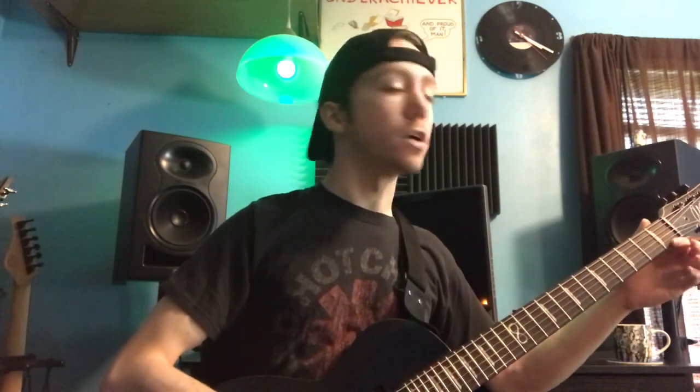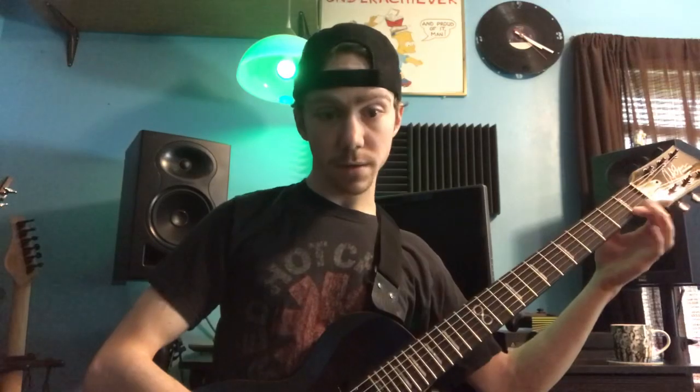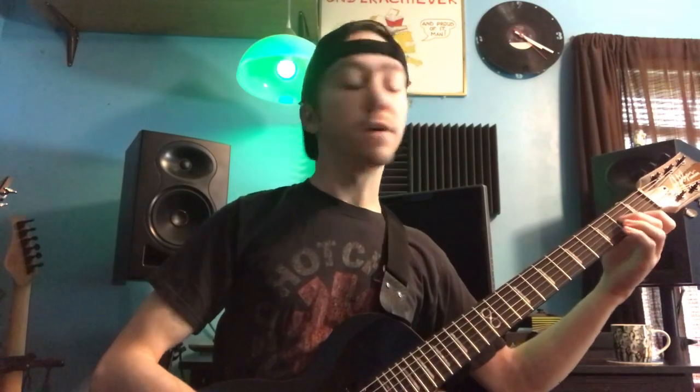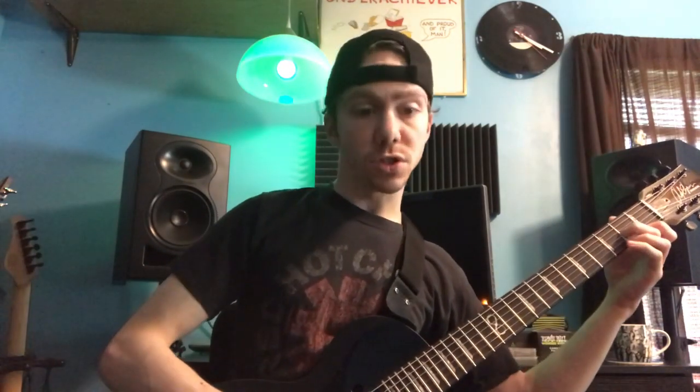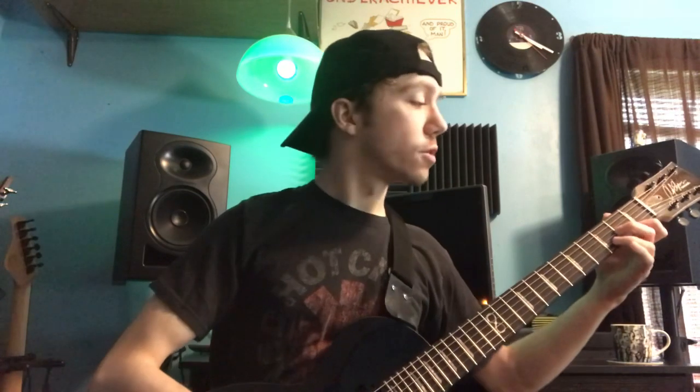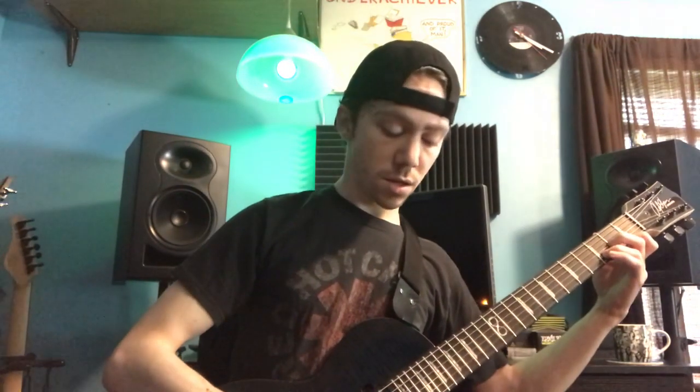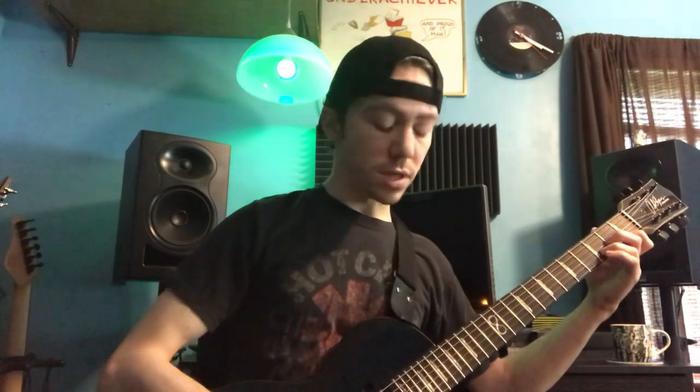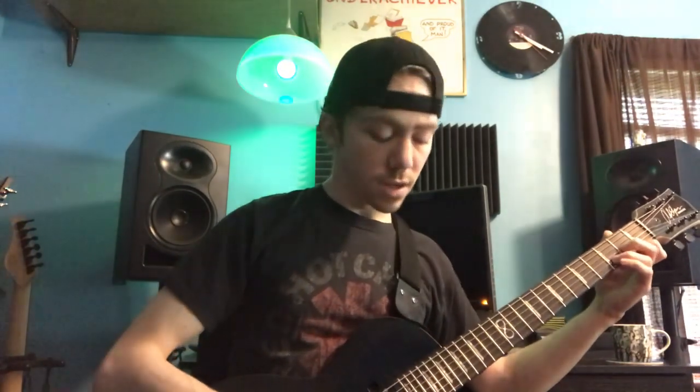You take your first finger, put it on the 1st fret of the 1st string. Second finger goes on the 2nd fret of the 3rd string, and then your 3rd finger goes on the 3rd fret of the 2nd string. With the not low D, just regular D, the D underneath it.